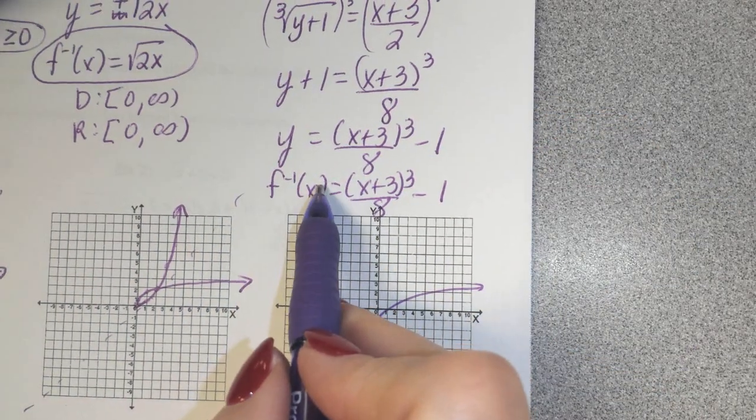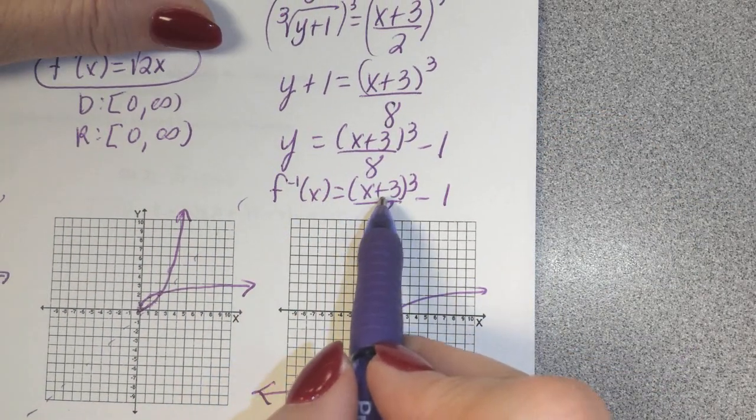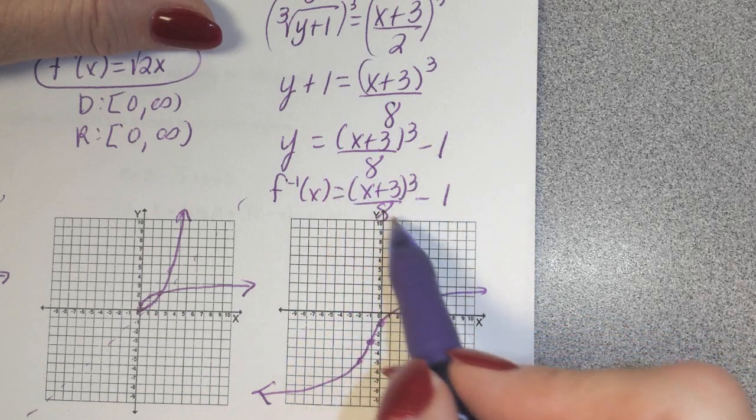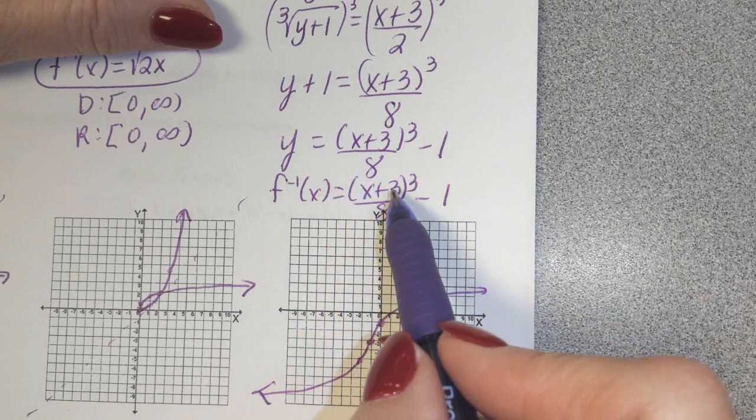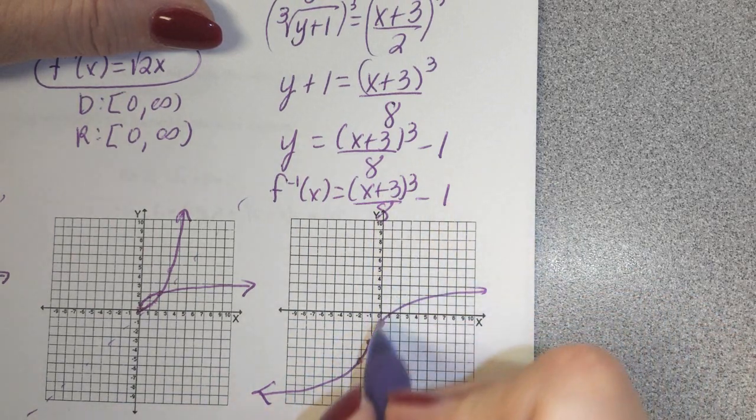We get this, and we replace it with that f to the negative 1 of x. All right, so this is our cubic function. It's going to have a horizontal shrink of 1/8. It's shifted to the left 3 down 1.